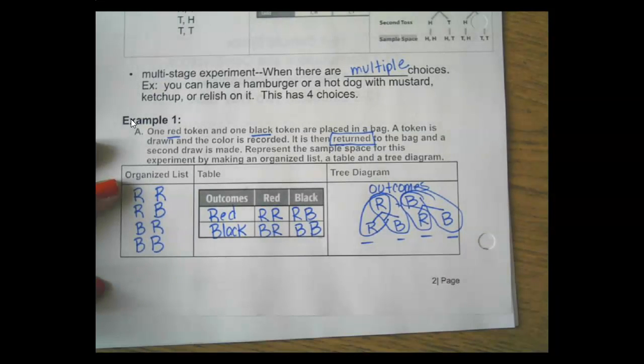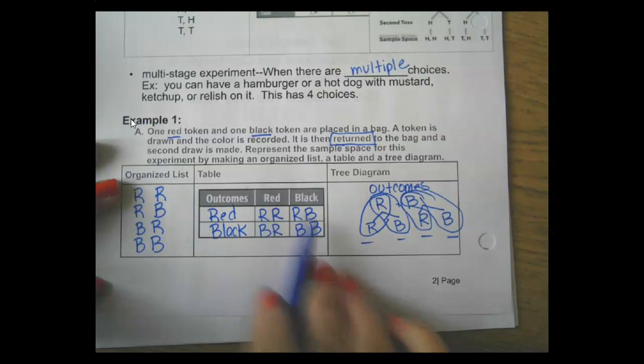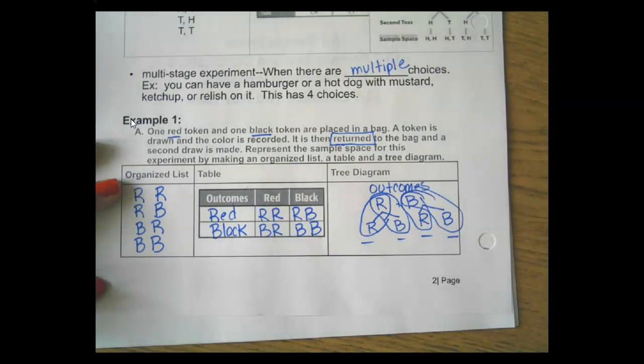And then from this, you can say, well, what's the probability of getting red, red? Well, it's 1/4, 1 out of these 4. So you could say 25%. What is the probability of getting any of these? It's 25%. Because of the 4 outcomes, 1 of the 4 outcomes. Okay. Next.